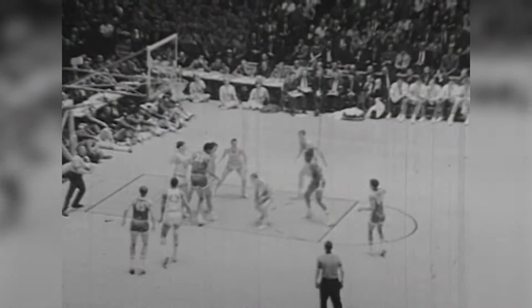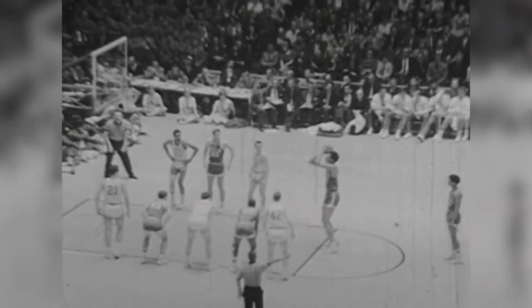The left side into Alcindor. Has the ball batted down, but they call a foul on Don May. Alcindor gets one free throw. Up, no good. May takes it, has it knocked out of his hands out of bounds. Dayton's ball.